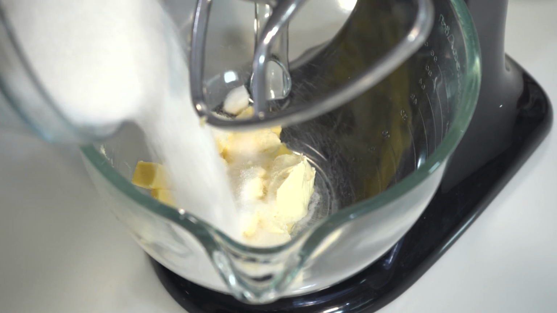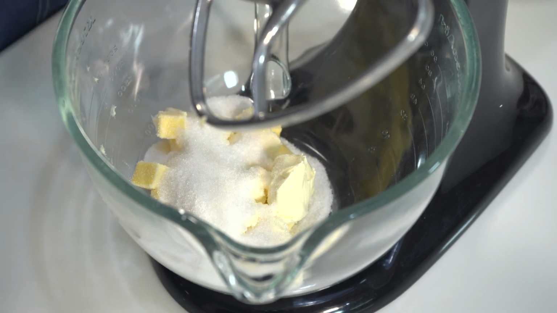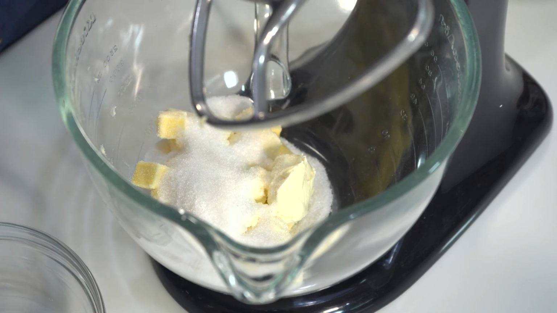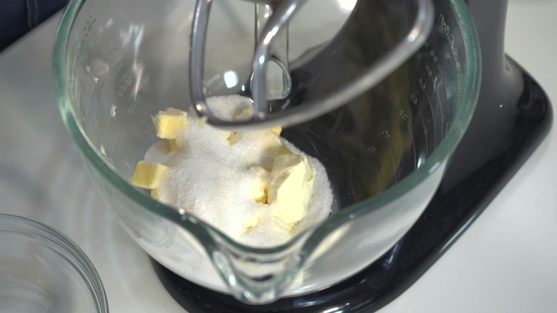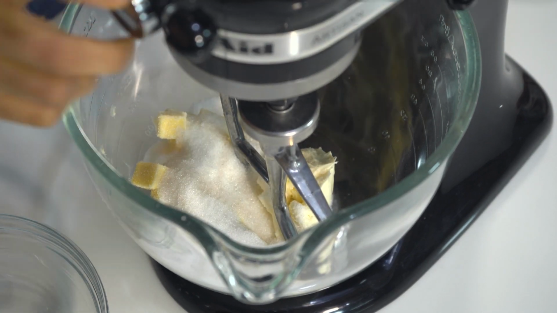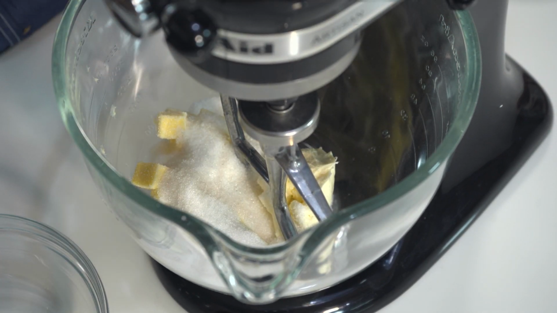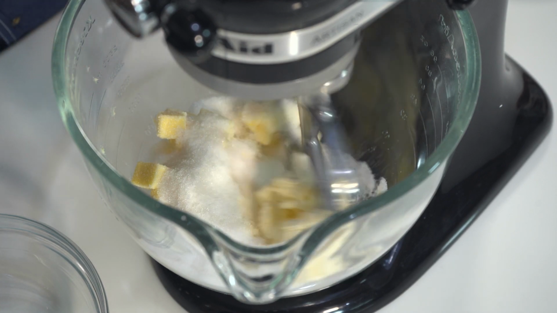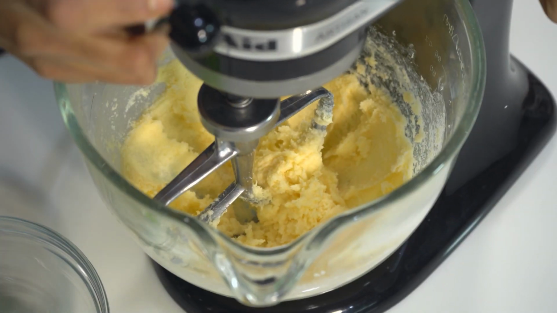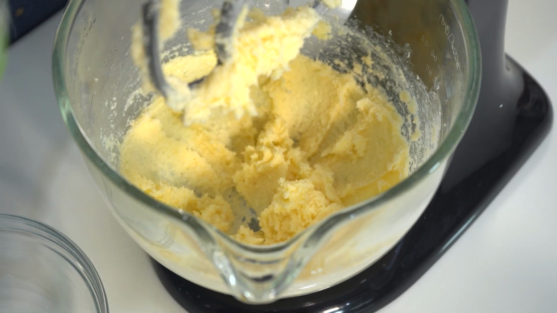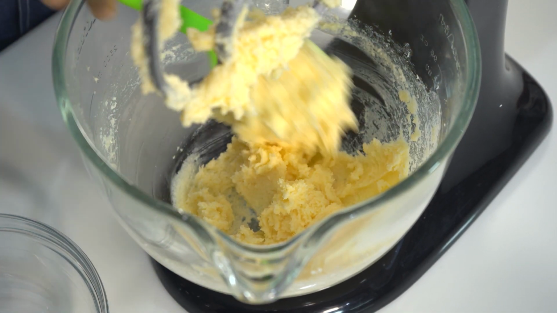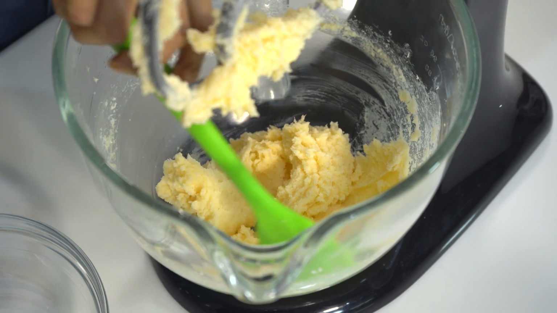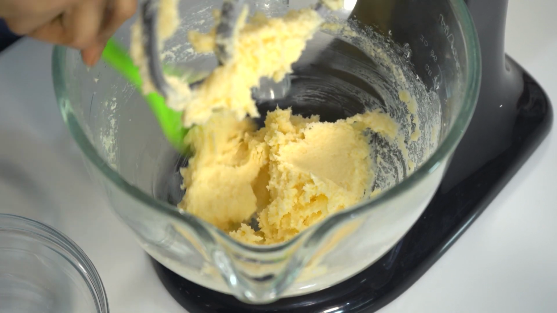Now to this, we are going to add our sugar. Now I'm using some fine caster sugar. You can use some powdered sugar, which I've done many times. And now I'm going to beat this together until it's nice and fluffy. Now after about 40 seconds or a minute or so, it started to get combined, okay?